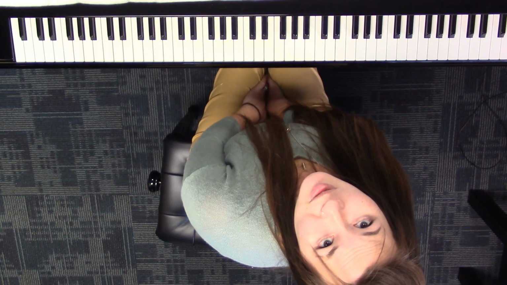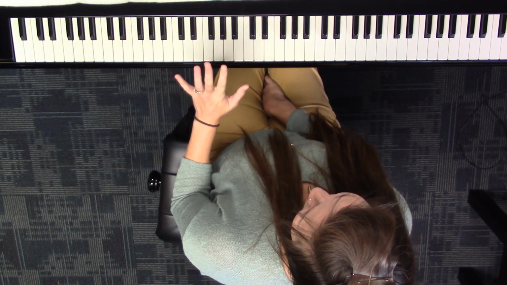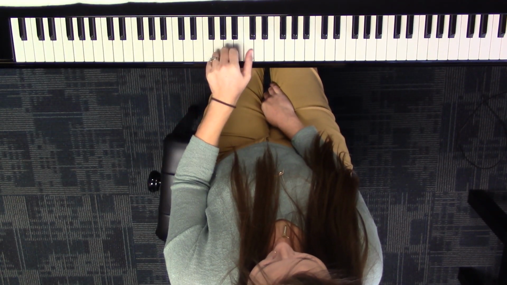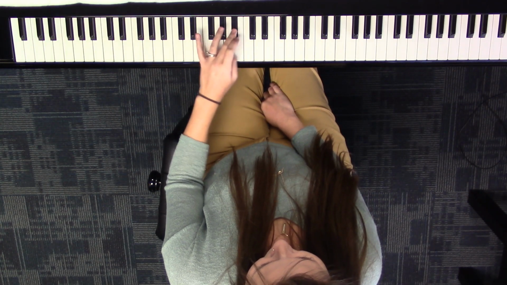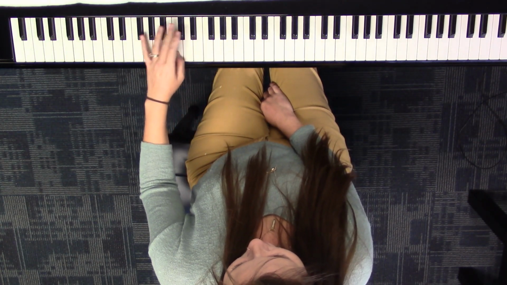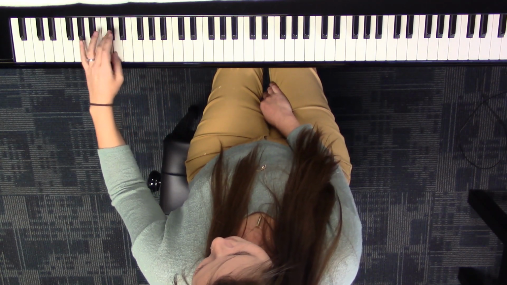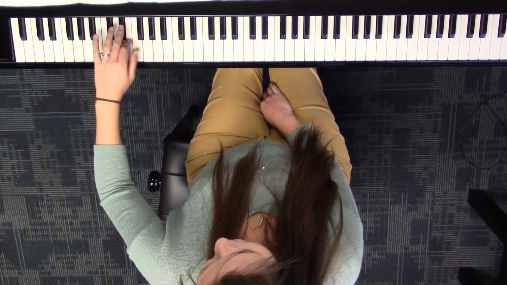This is how you play the chromatic scale in the left hand. We're going to start our 1 on middle C, and we're going to keep going down half steps until we pass the first C, until we get down to the second C. Then at that time we're going to come back up.